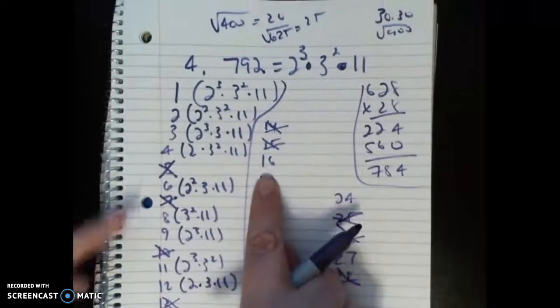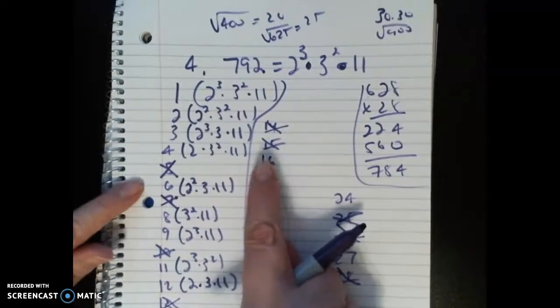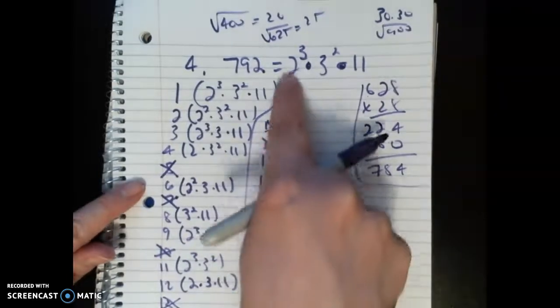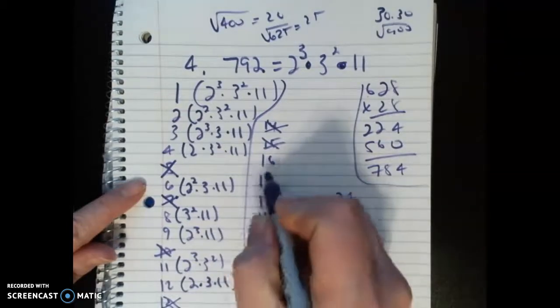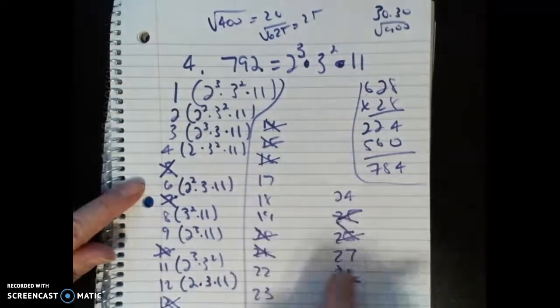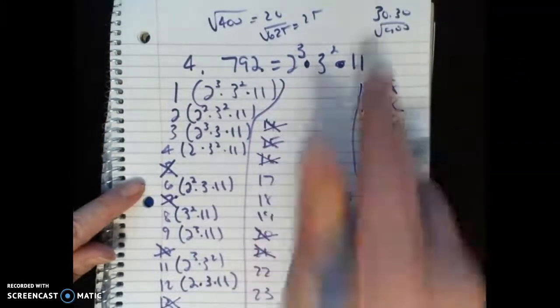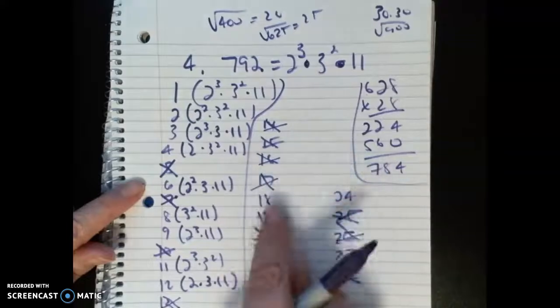All right, let's look at 16. 16 is 2 times 2 times 2 times 2, and I only have three 2's. I can get an 8, but I can't get a 16. So 16 is out, and so would 32 be. 17 is a prime number, and it's not part of the prime factorization.